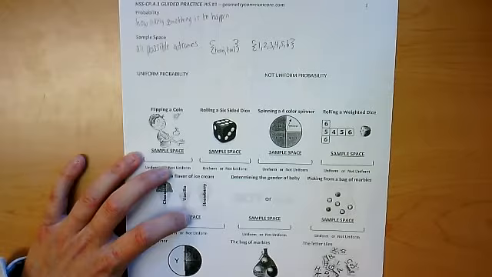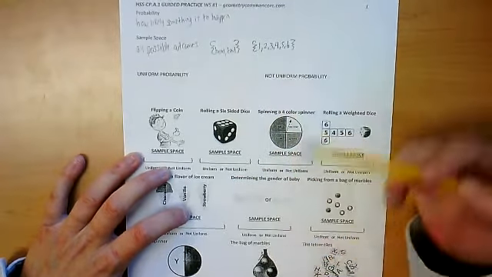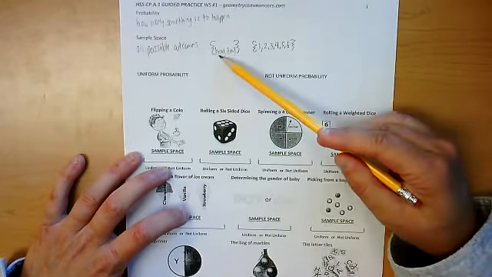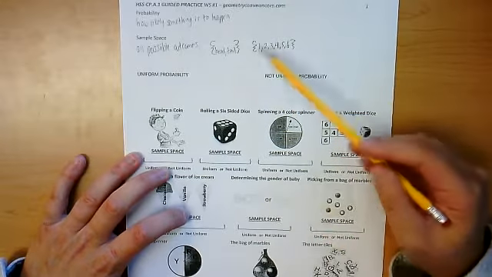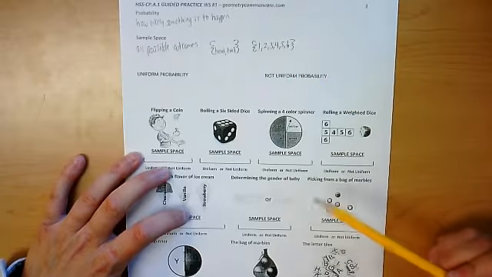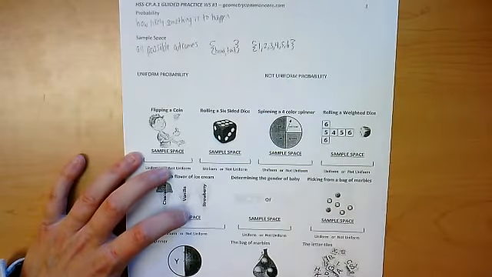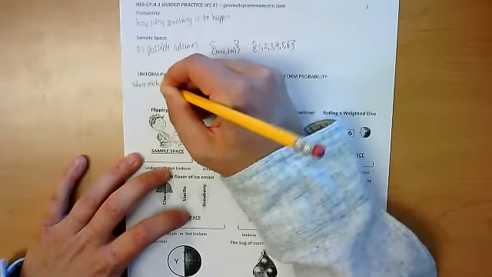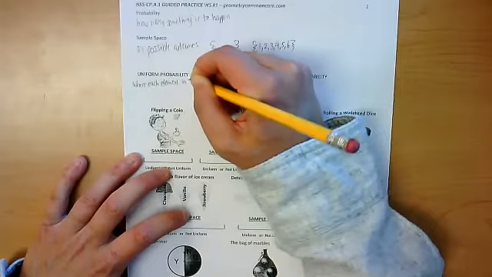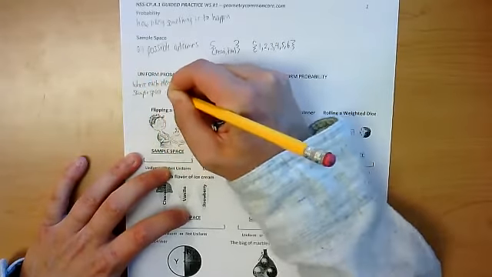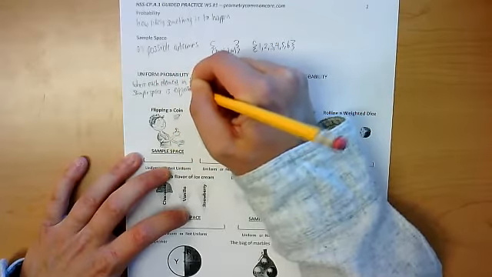For probability, uniform probability means that each element in our sample space has an equal chance of being selected. When you flip a coin, there's an equal chance of landing on a head as there is landing on a tail. For rolling a six-sided die, there's an equal chance of rolling a 1, 2, 3, 4, 5, or 6. That would be considered uniform probability. So for our definition of uniform probability, we're going to say where each element in the sample space is equally likely.